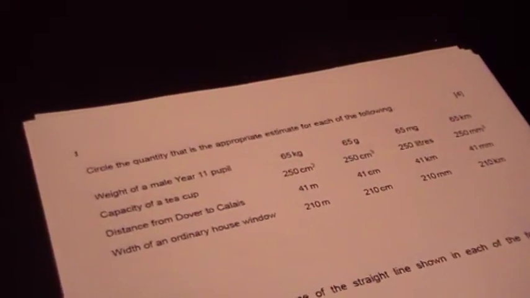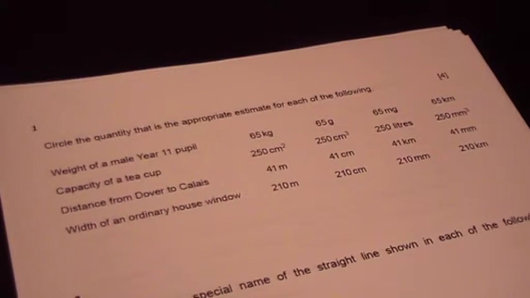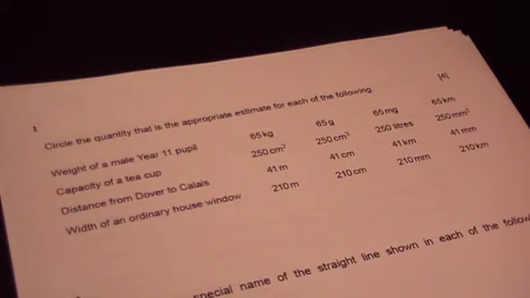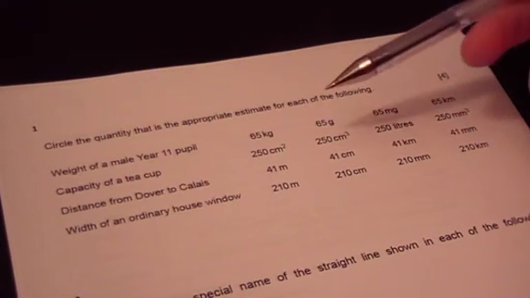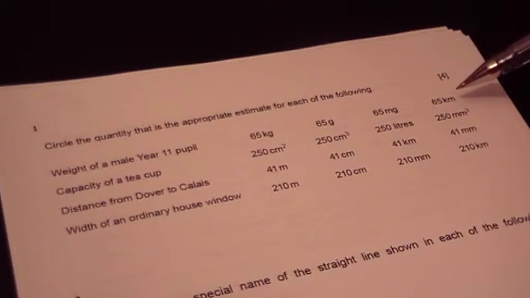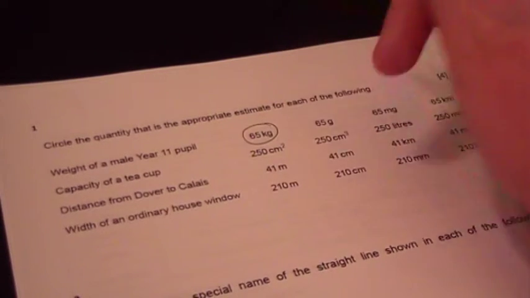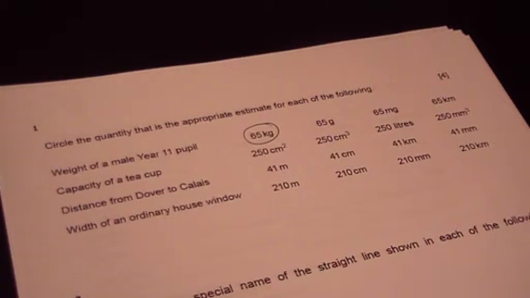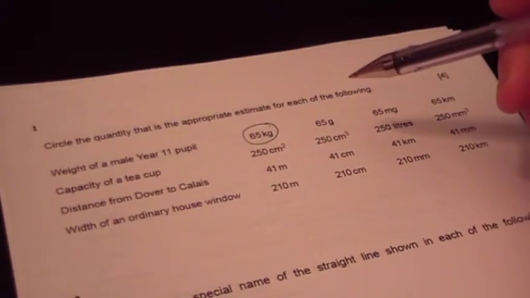Question 1. We've got a circular quantity that is the appropriate estimate for each of the following. Weight of a male year 11 pupil. We've got 65 kilograms, 65 grams, 65 milligrams, or 65 kilometers, which is obviously a distance. Remember my advice that a kilogram is a bag of sugar. And so about 65 kilograms would be appropriate for the weight of a male year 11 pupil.